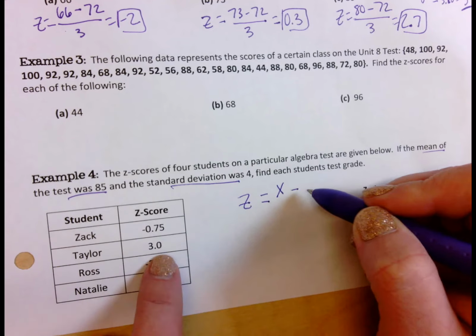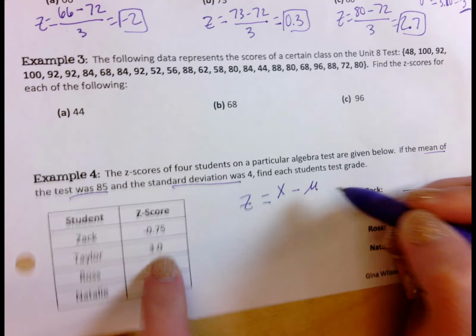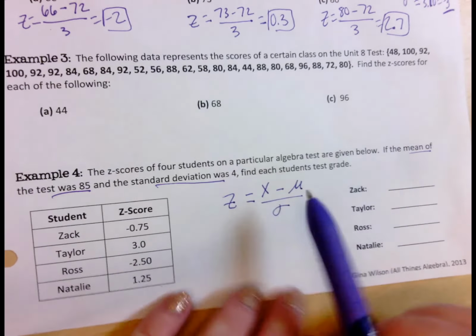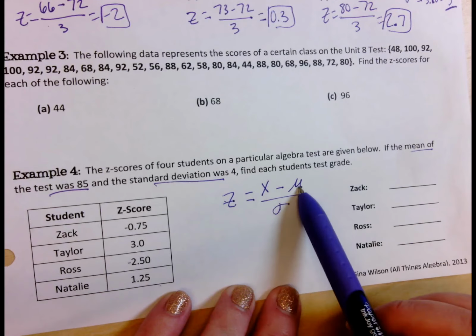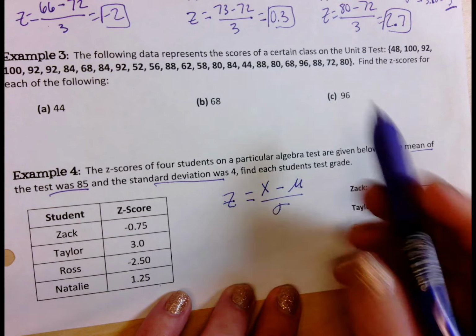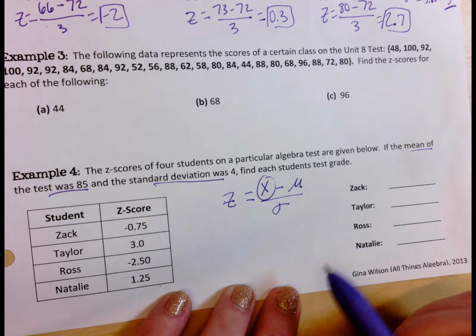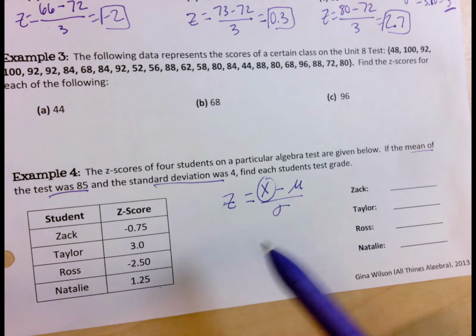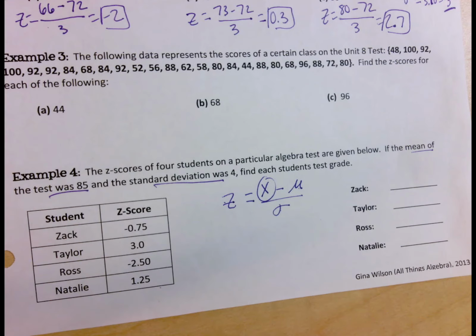They're giving you the average, and they're also giving you the standard deviation. So you're going to be plugging these 3 values in and solving for x this time, rather than solving for z. You're going to be working backwards a little bit and doing a little bit of that literal equation work that we did last semester.